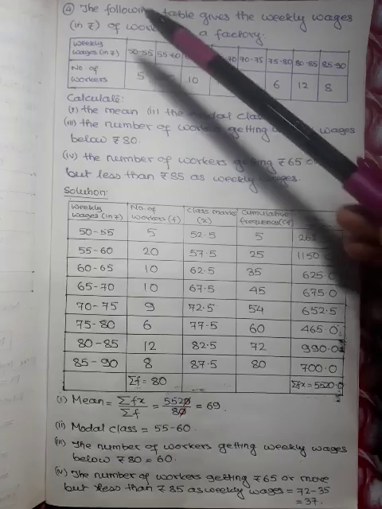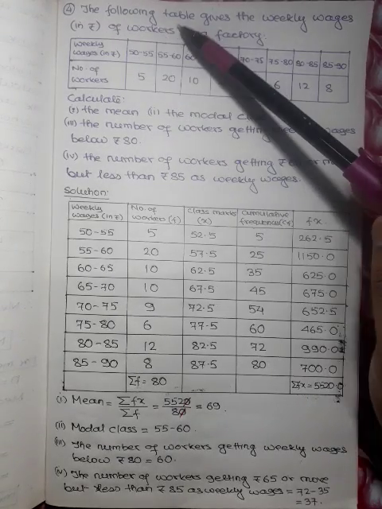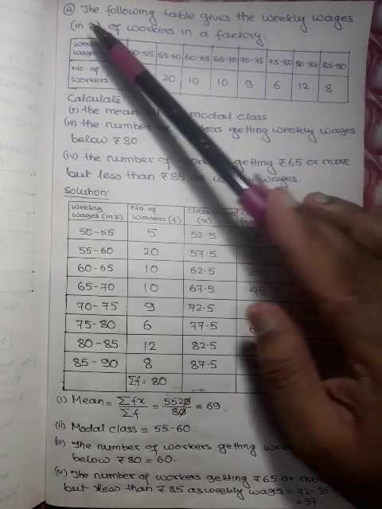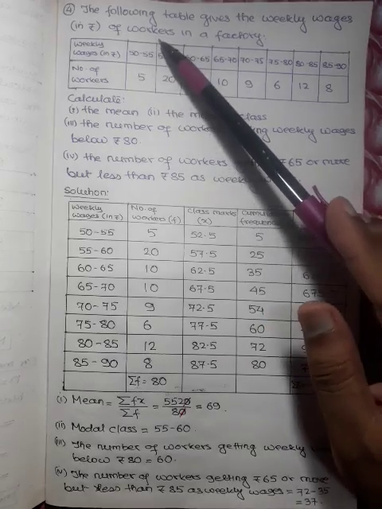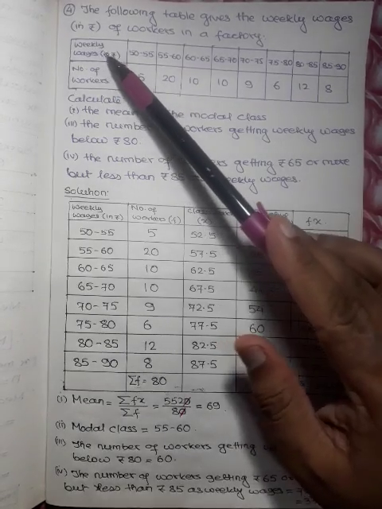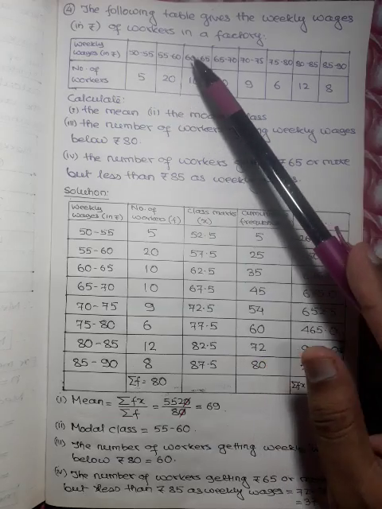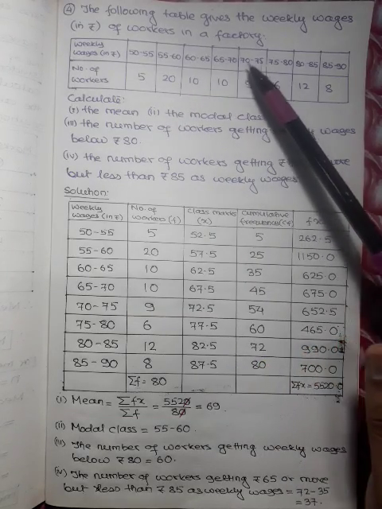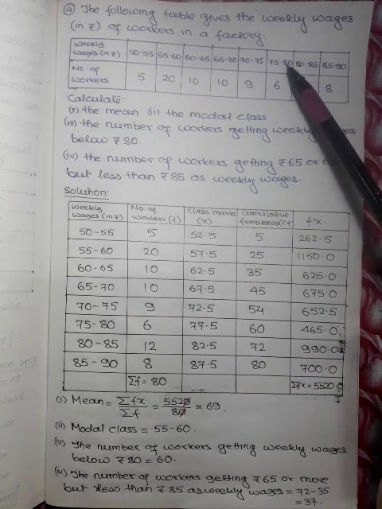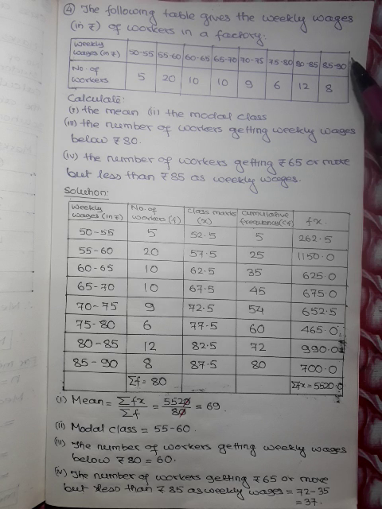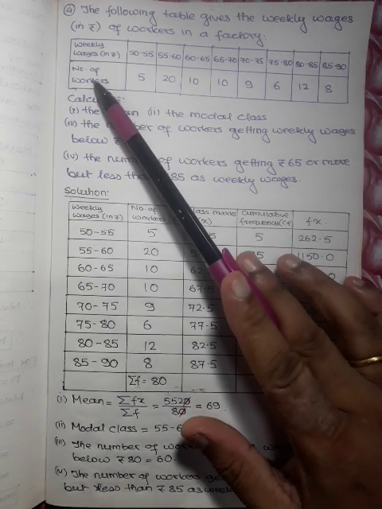Now, dear students, we can see question number 4. The following table gives the weekly wages in rupees of workers in a factory. Weekly wages in rupees: 50 to 55, 55 to 60, 60 to 65, 65 to 70, 70 to 75, 75 to 80, 85 to 90. Now, number of workers.